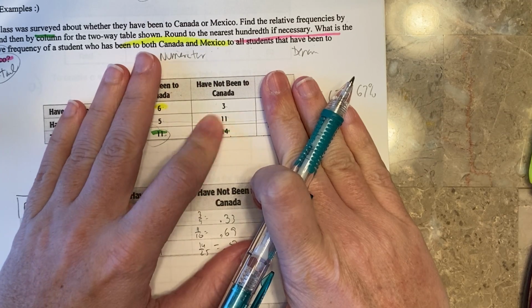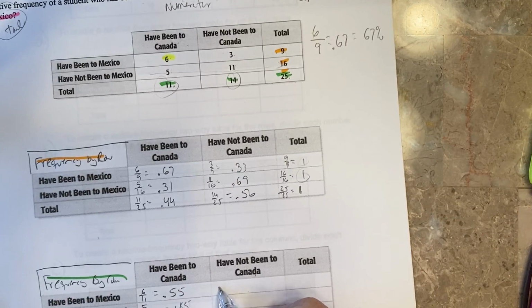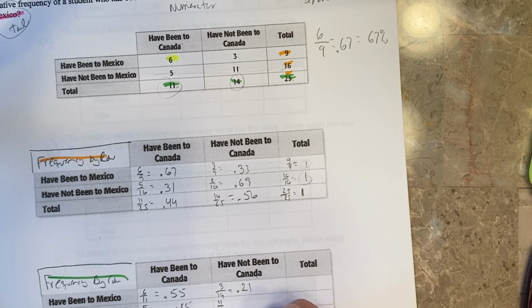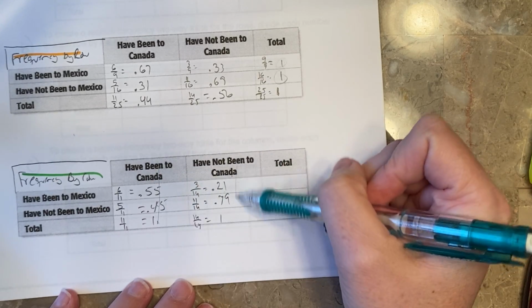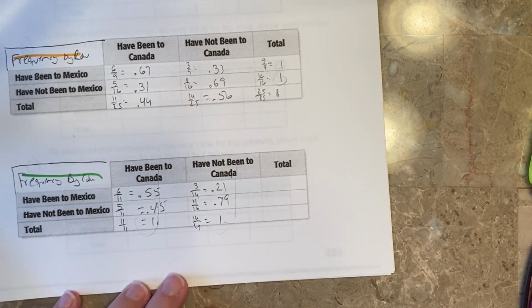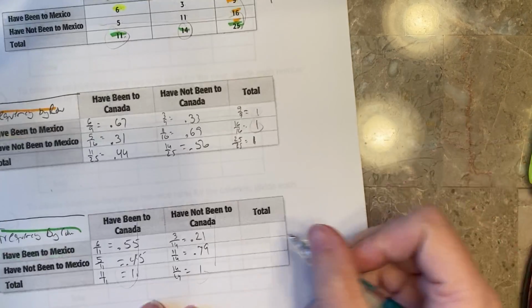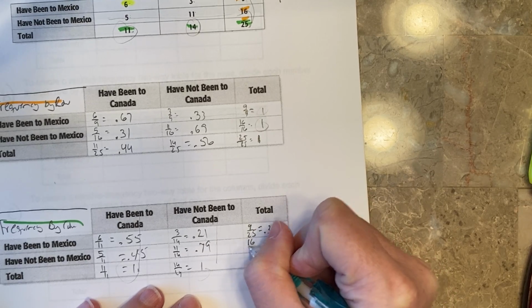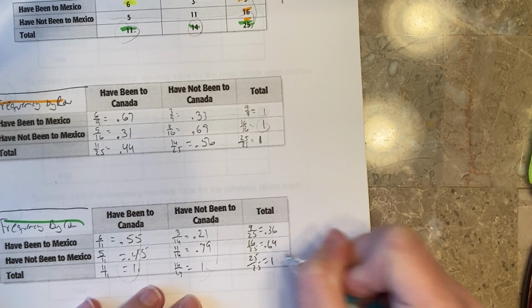All right, so you have the middle, 3, 11, and 14. So all three of those go over this total here. 3 over 14, 11 over 14, and 14 over 14. Now notice the columns, by the way, the ends are the ones. That always happens. That's how you know you're doing it right. All right, now 9 over 25, 16 over 25, and 25 over 25. So 9 over 25 is 0.36. 16 over 25 is 0.64. And 25 over 25 is 1.